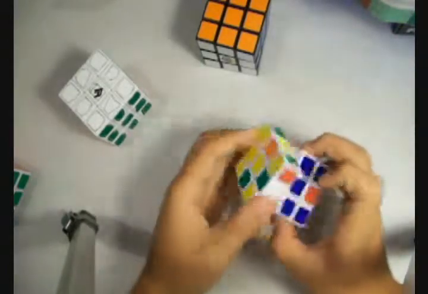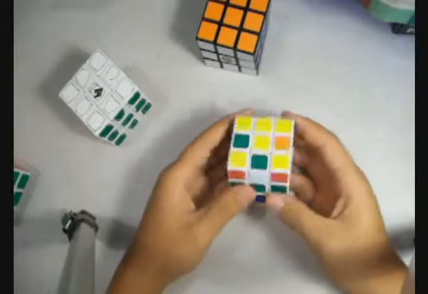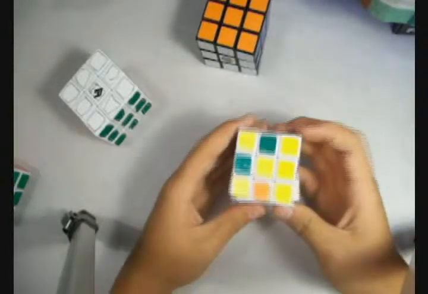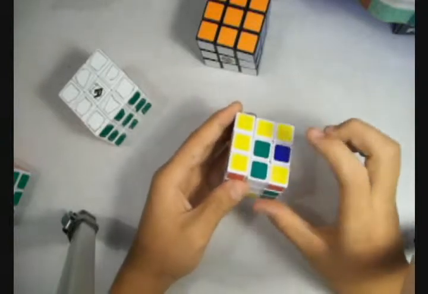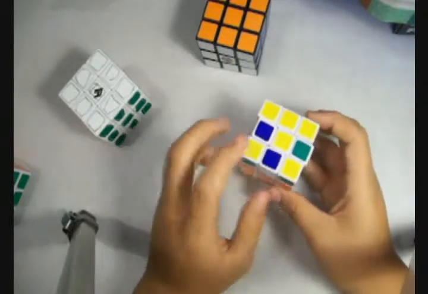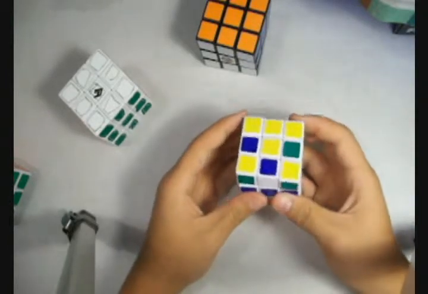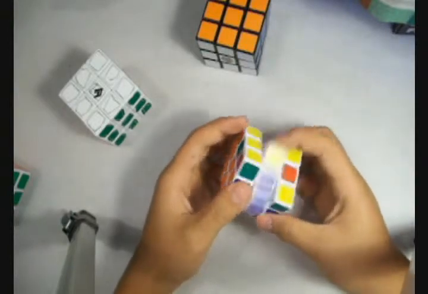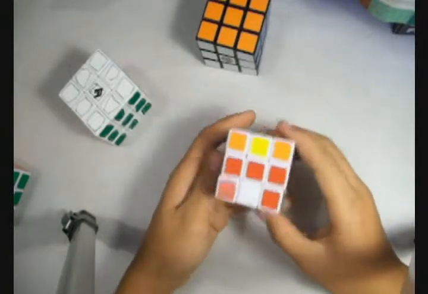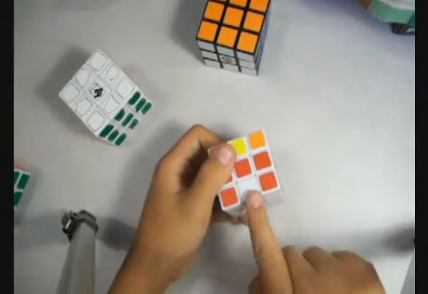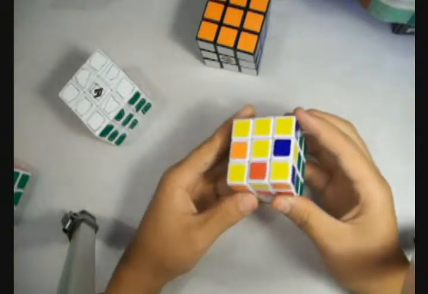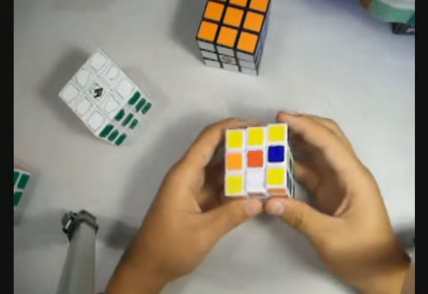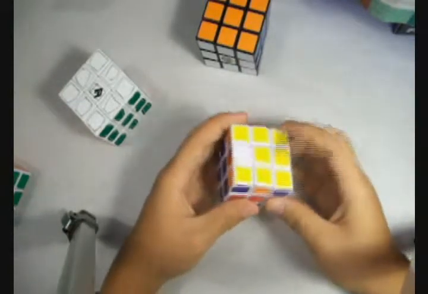White's in front. Match it up. Move it here. Bring this up. Put this in, kick this out, and bring this down. So match it up here, out of the way, up, kick it out, bring it in, down. Oh no, I have one that's in its right spot, but it's not oriented the right way. How do I solve this? Well, you bring this up, you kick it out, and you bring the slot back down.